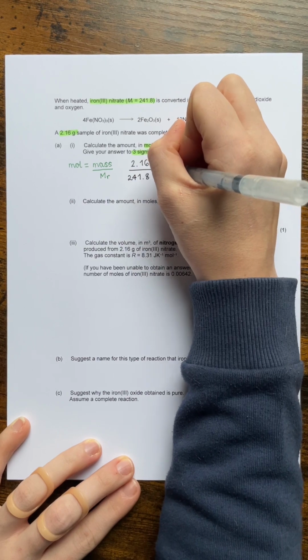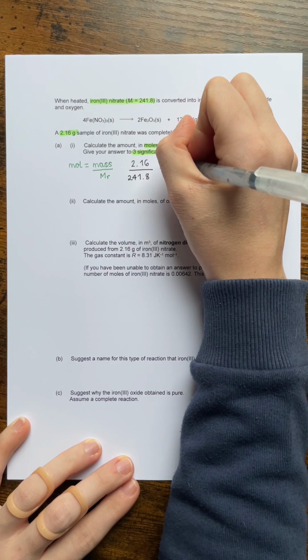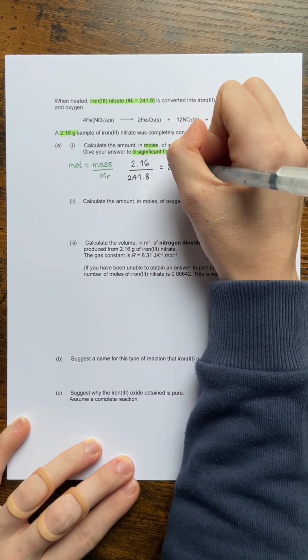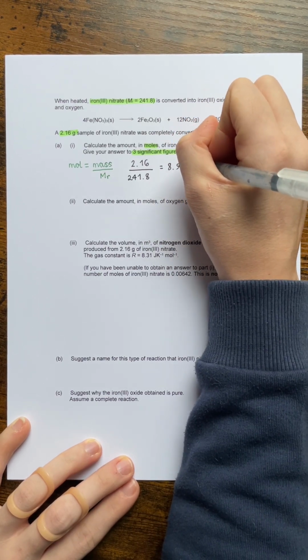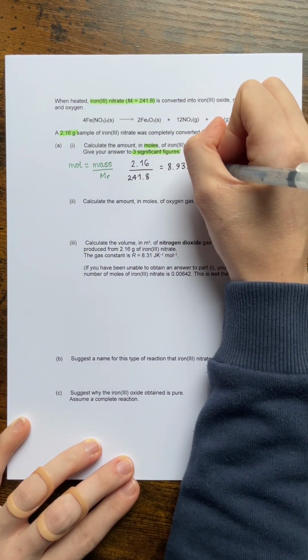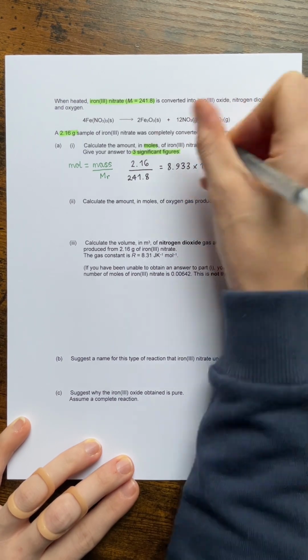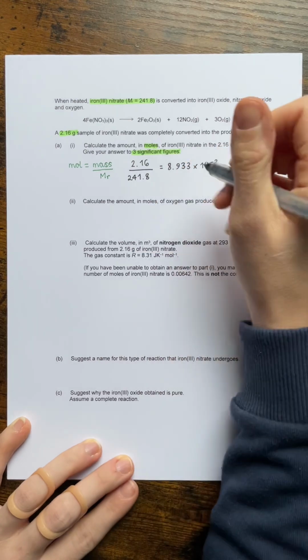It's going to give me my moles, and I need to give it to 3 significant figures. So you can write your full answer down first, so I'll do that. 8.933, so on and so on. Don't need to go any further than that. Times 10 to the minus 3. And then make sure that you then write that to 3 significant figures.